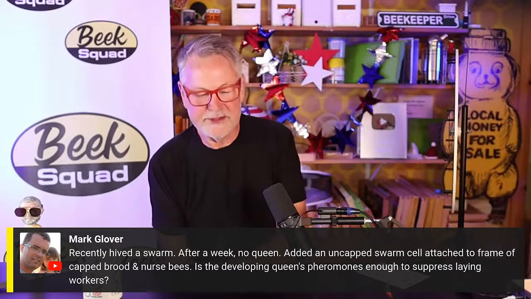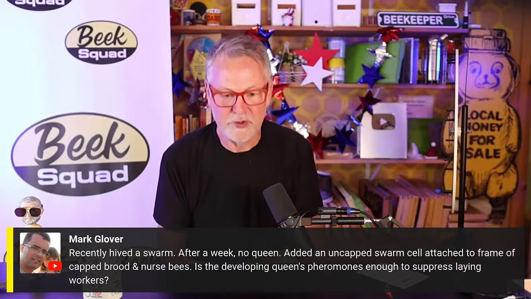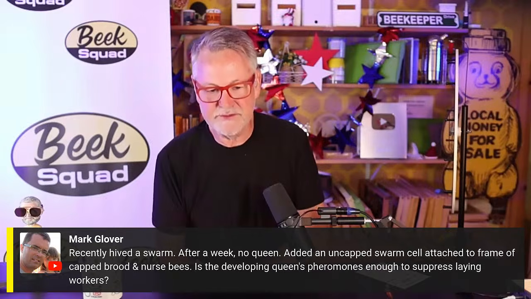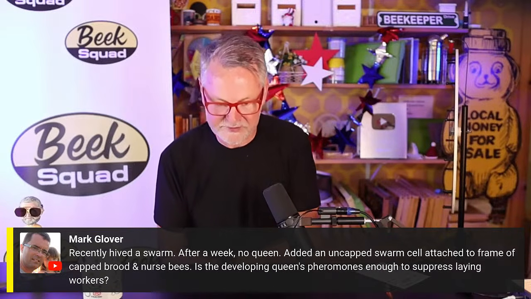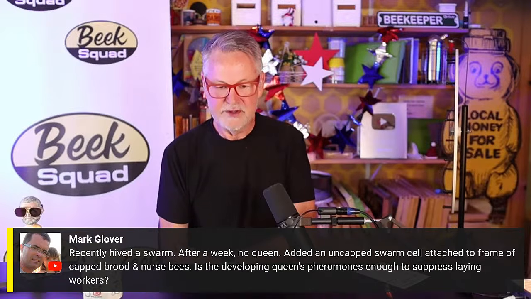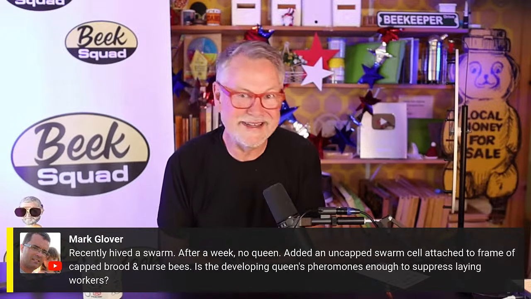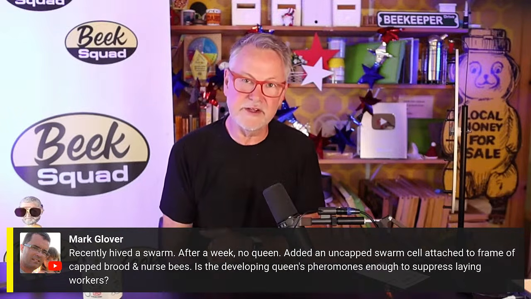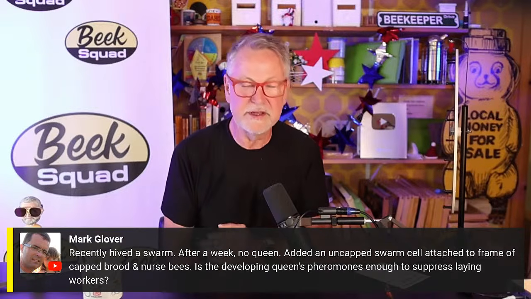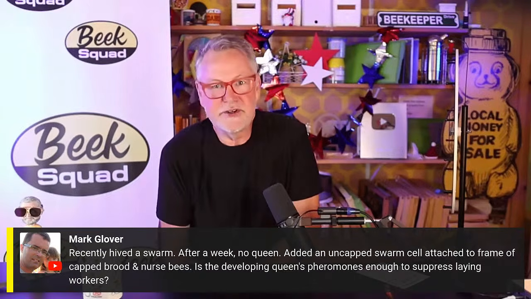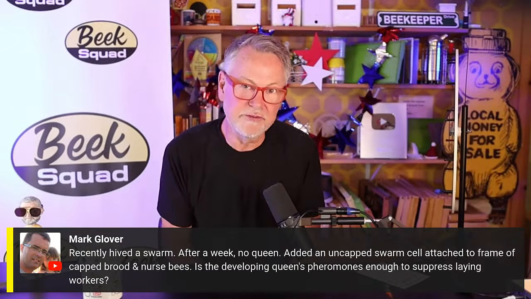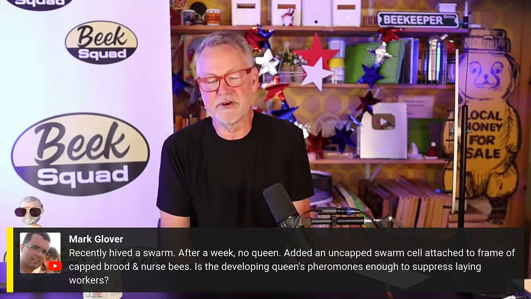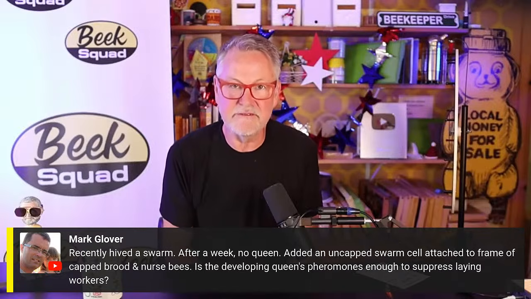Hey, Mark, how are you doing? Recently, hive a swarm. After a week, no queen. Added an uncapped swarm cell attached to a frame of capped brood and nurse bees. Is a developing queen's pheromone enough to suppress laying workers? Probably not, but I think in this case, they're going to hang on a little bit. And you got to be queenless and broodless for 21 days roughly before you're going to have laying workers. Not much you can do there. If you have more than one hive, you can move over a frame of open brood. That gets some pheromones to suppress those laying workers or help suppress it longer. So you might consider that, Mark, if you do have more than one hive.